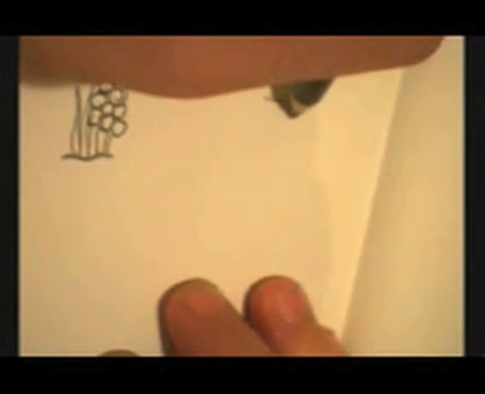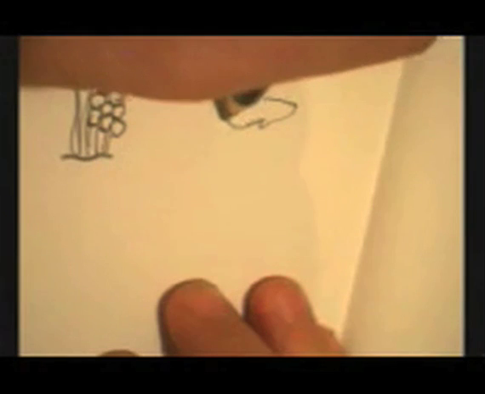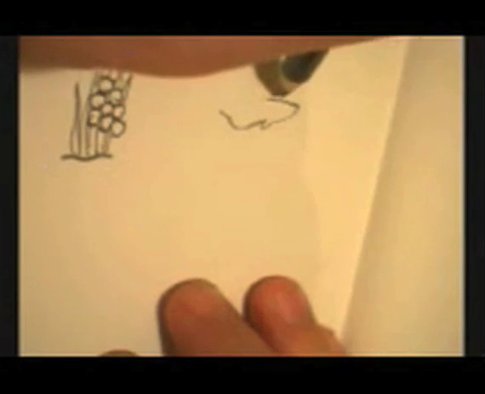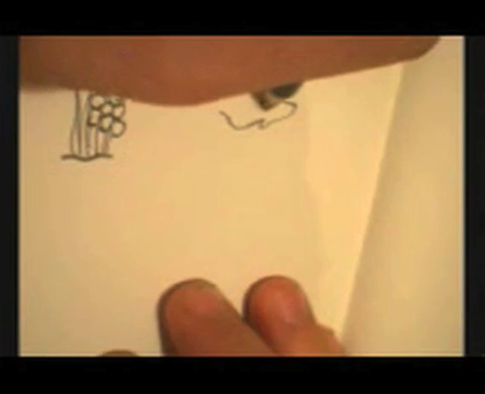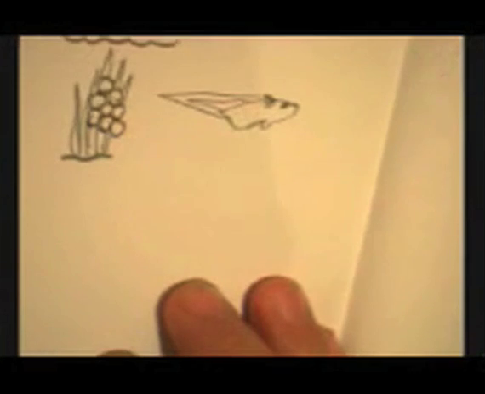sort of looks a little bit like a fish. It has a little right here and sort of some little things here that look like an ear and a tail. If you've ever caught tadpoles, you know what I'm talking about. A little eye right here.